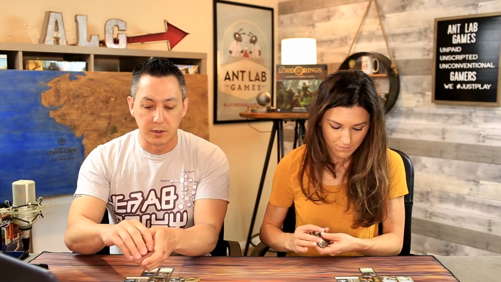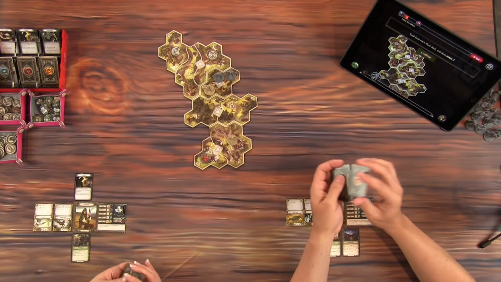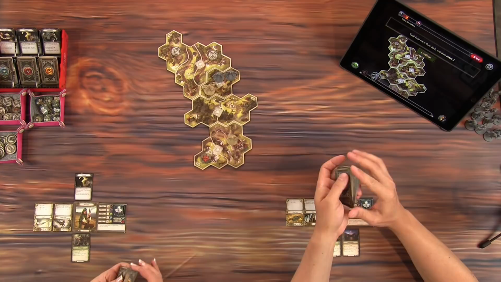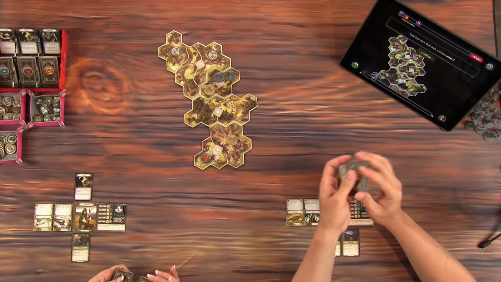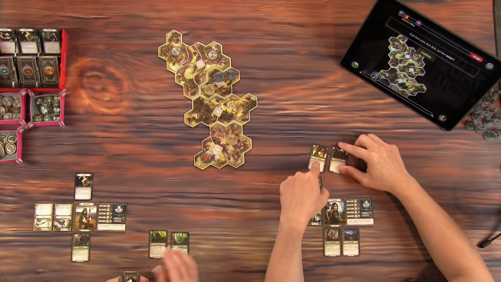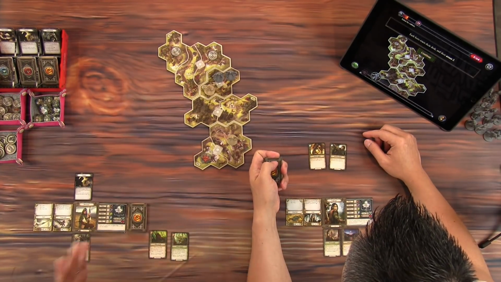Which is what we need you to do, get this map sort of revealed for us. And actually, I probably could have scouted another one because it's after I sprint, hide, or strike. Scout 2. 1, 2. Oh, it's both of my successes.